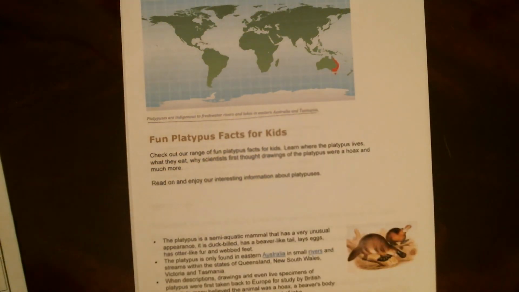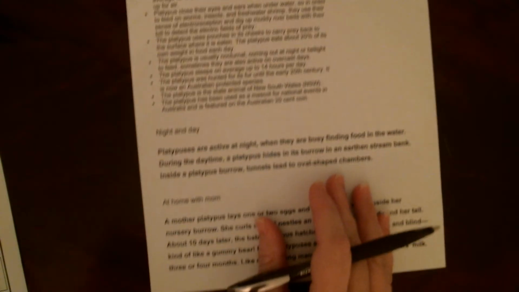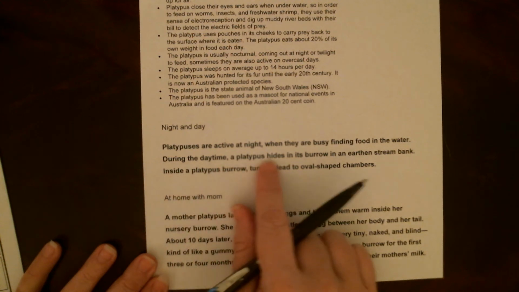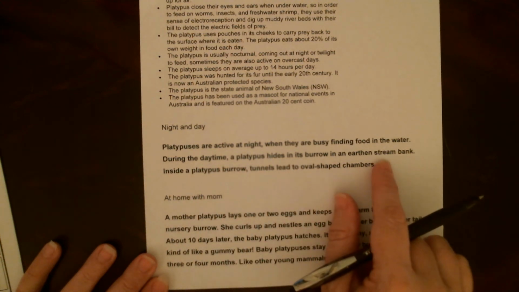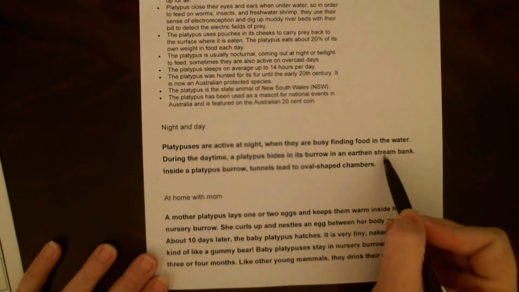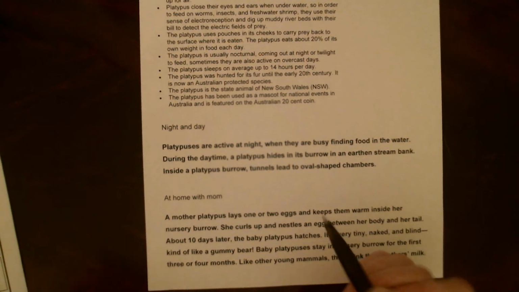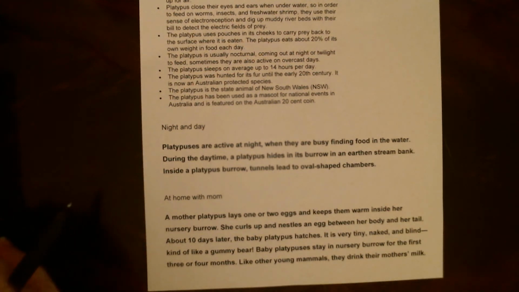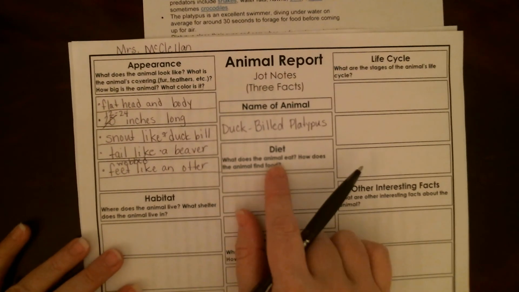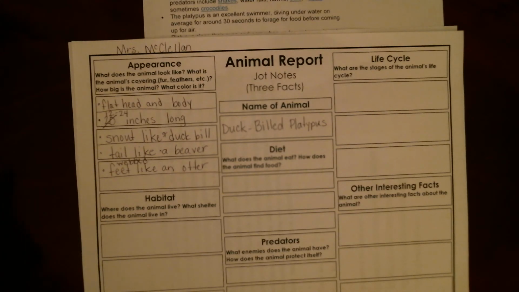And I want to think about what their homes are like. I found some information here that says that they have a burrow in the stream banks. So on the banks of the rivers and lakes and streams, they make a burrow with tunnels. So I'm going to add that information in there. And the last one I'm going to do is the diet. What does the animal eat? How does the animal find its food?